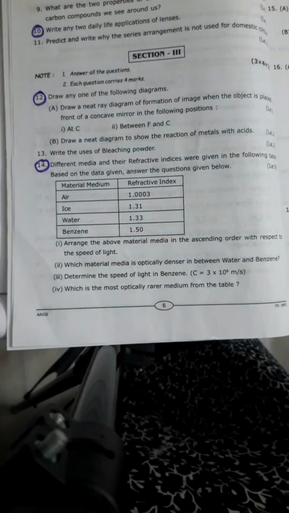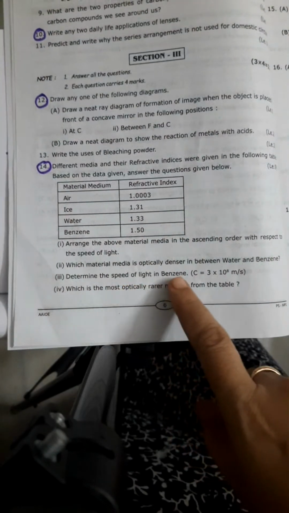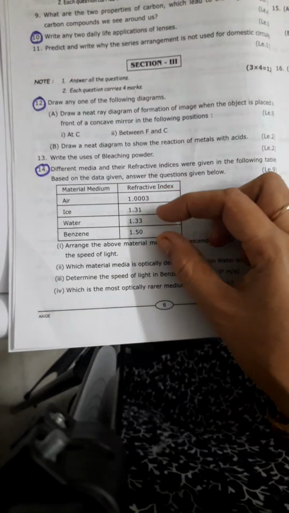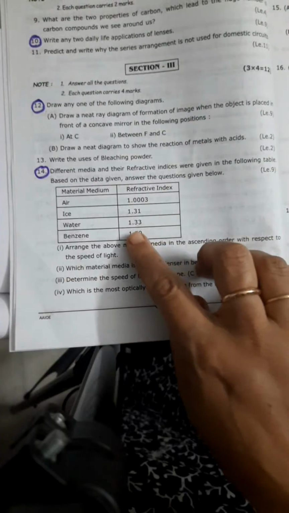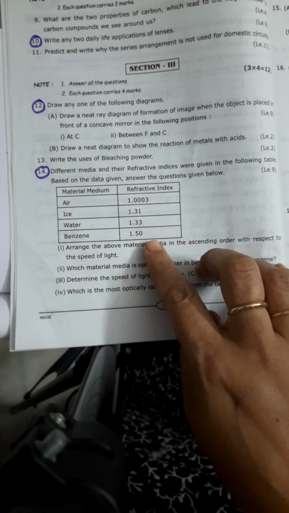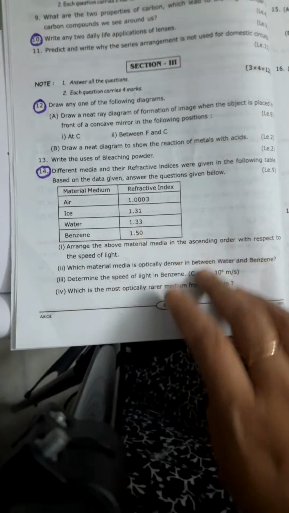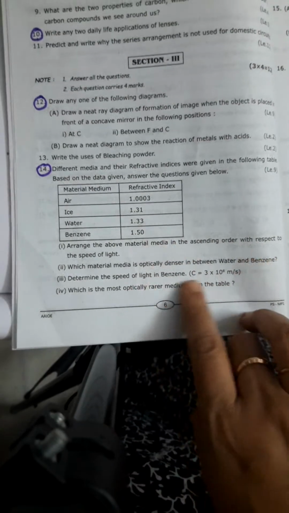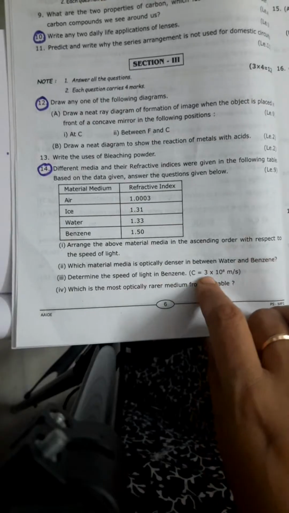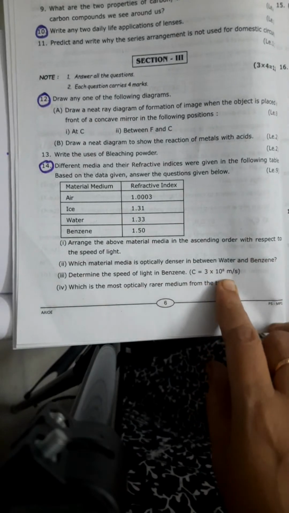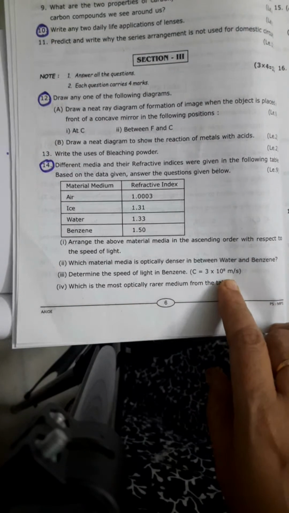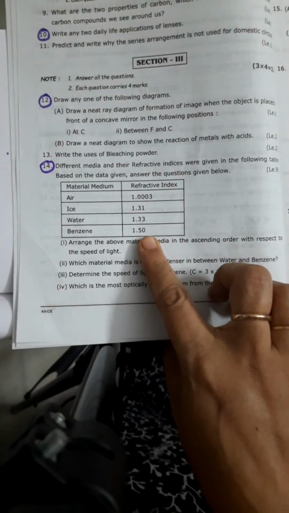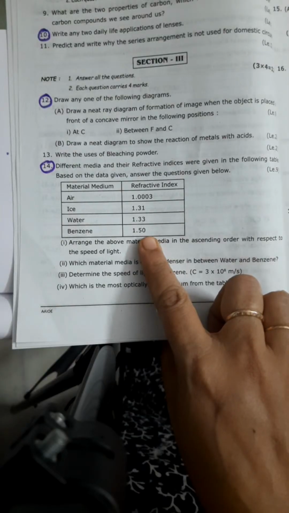Now the next one, which material media is optically denser between water and benzene? When we compare water and benzene, water is 1.33, benzene is 1.5. So benzene is more optically dense as its refractive index is more. Then the speed one we calculated. So this 3 multiplied by 10 raised to 8, you need to divide by 1.5. That is the refractive index of benzene, to get the speed of light in benzene.